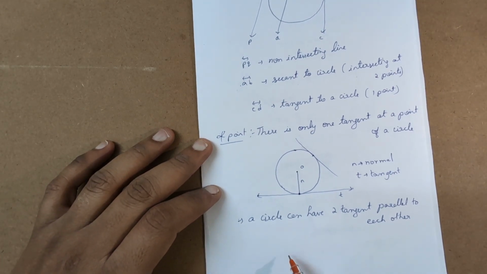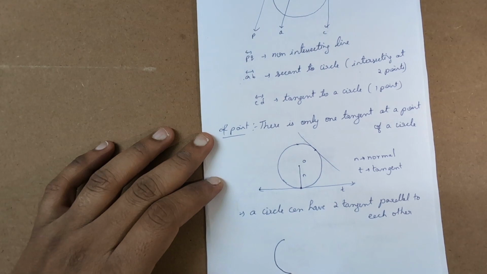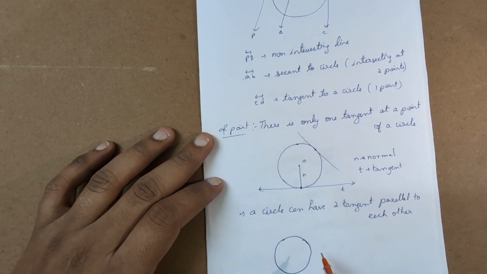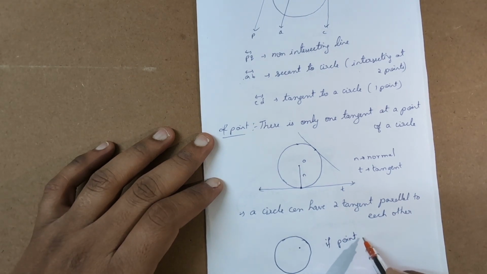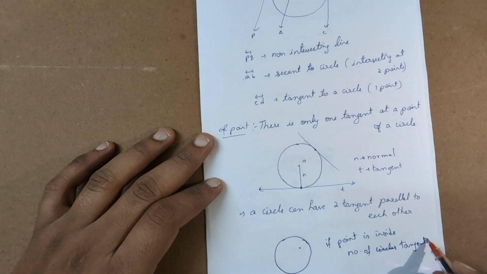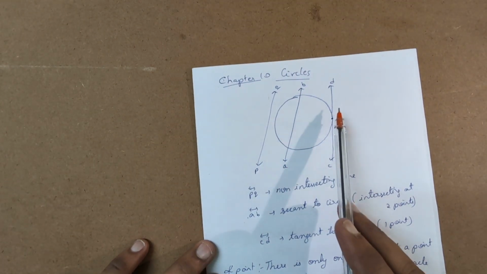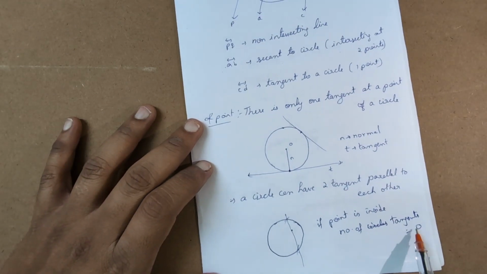Suppose there is a circle and the point is inside the circle, then how many tangents are possible? If a point is inside, then the number of tangents equals 0, because as I mentioned, if I draw a line from this point, it will touch 2 points. But as per the condition, the tangent should touch only at 1 point. So the number of tangents is 0.